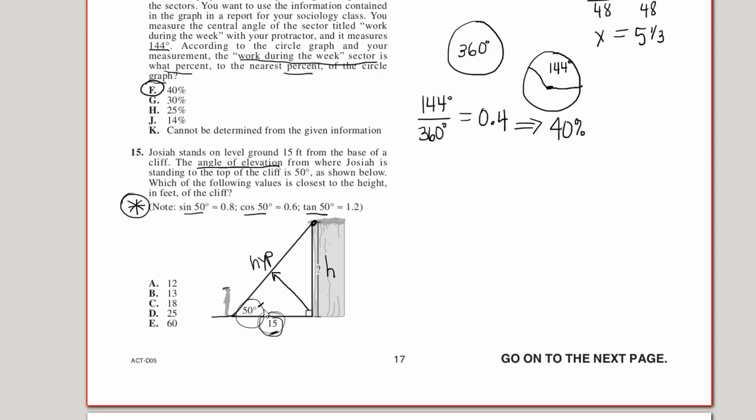Let's look at this 15. Relative to the 50-degree angle, this is the adjacent side length. And relative again to the 50 degree, what we're looking for, this h, is the opposite side length. So if we're looking for the opposite and we have the adjacent, we need to know which trig function we're going to make use of. Opposite and adjacent, that's going to be our tangent trig function.